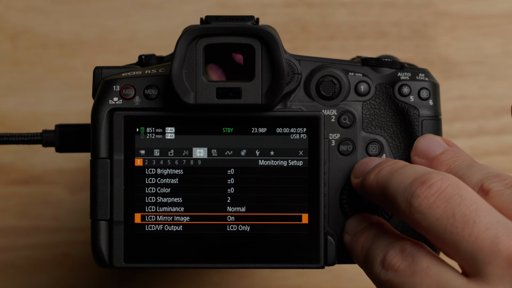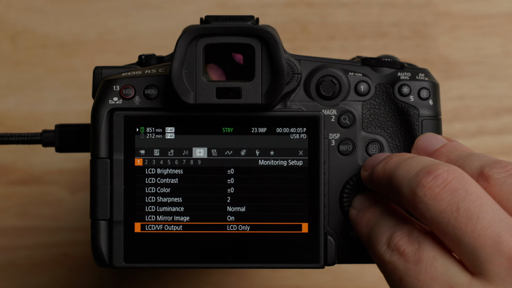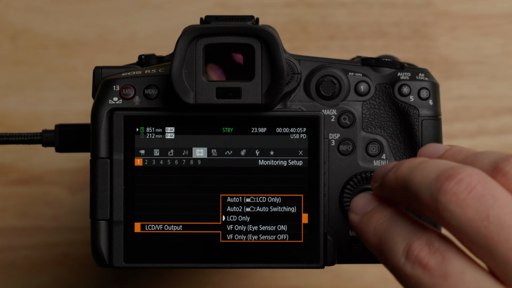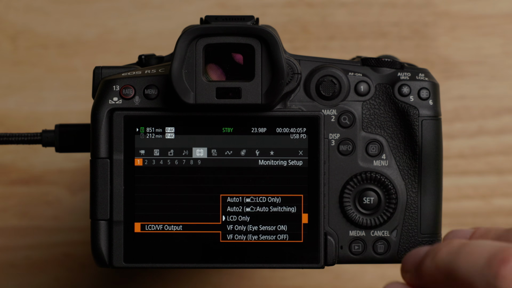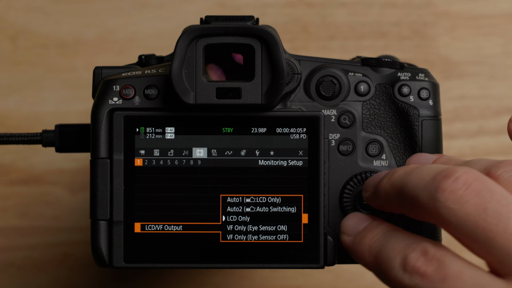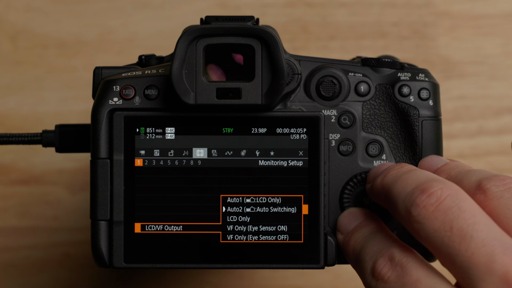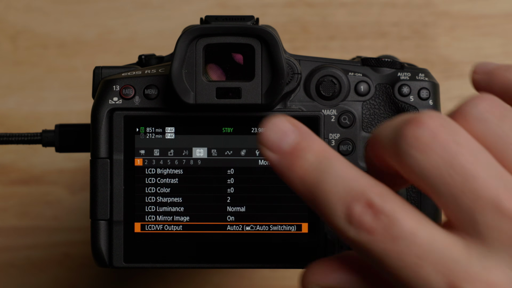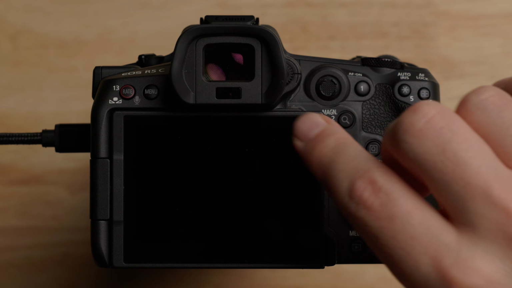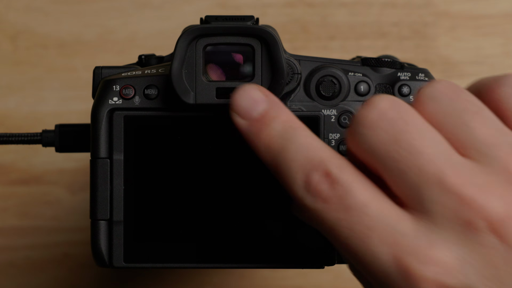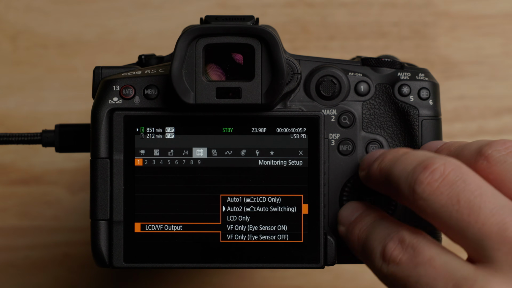The last one here is the LCD viewfinder output. And there are different options here. I have it on LCD only because right now I just wanted to leave it on LCD for this demonstration. But you could do auto switching. And what that does is when you put your eye up to the EVF, you can see the sensor will pick that up and change that. So there's a few options in here.